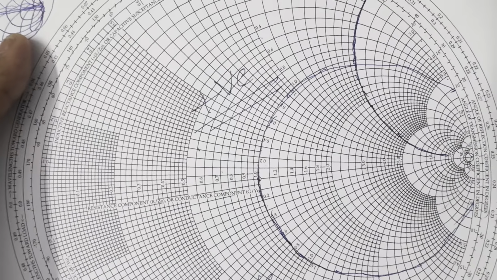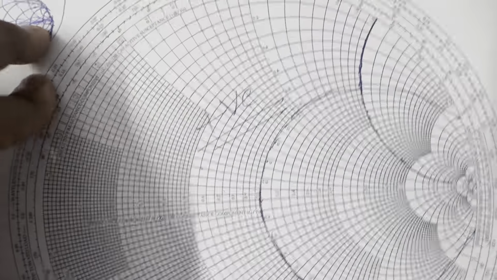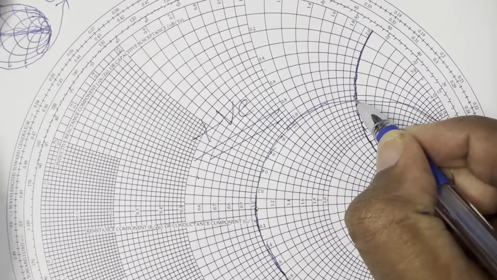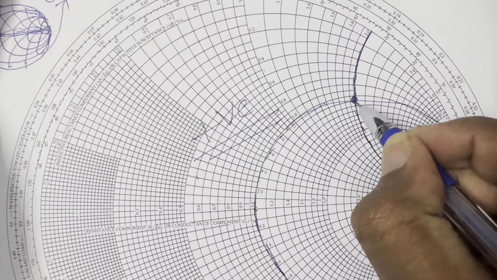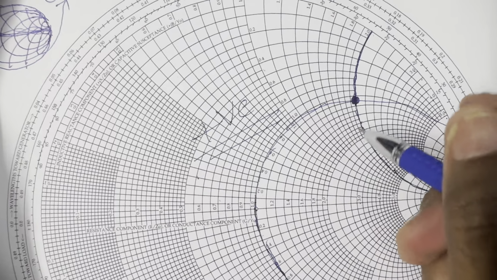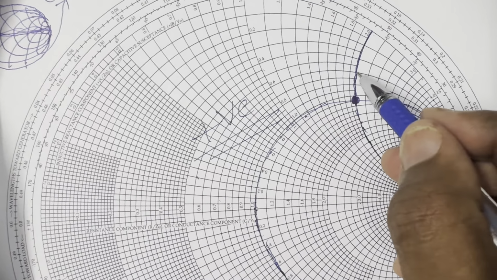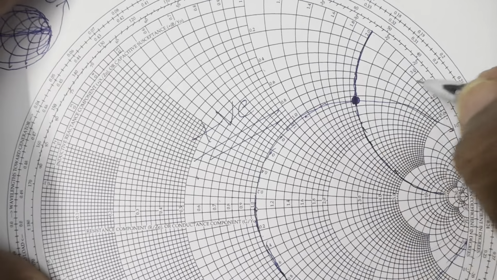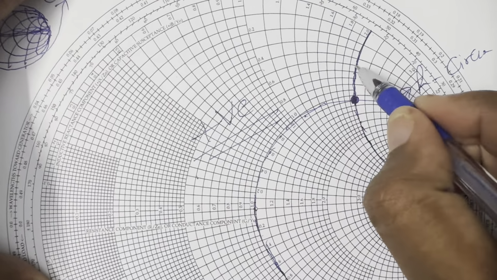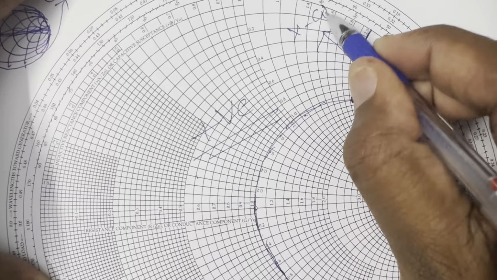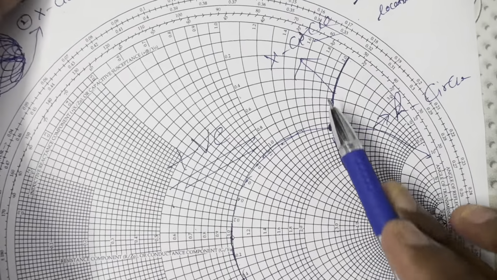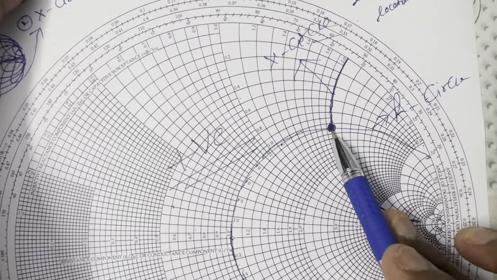Now the next important step is here. We have to identify the intersection point of these two circles. This is the intersection point. It is the R circle, it is the X circle. Just write it here, R circle and X circle. Those two circles are intersecting at this point.